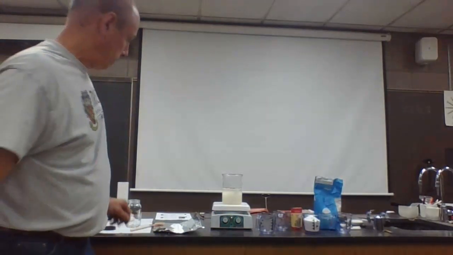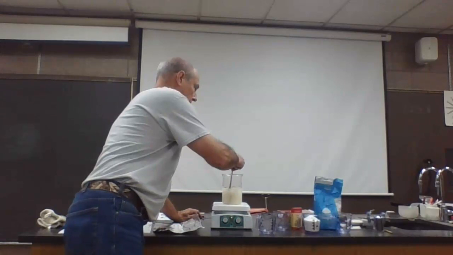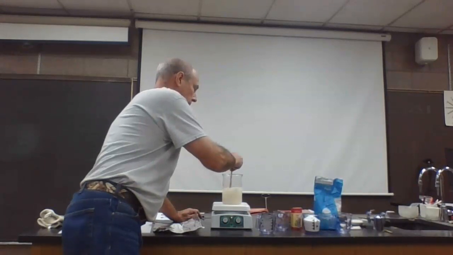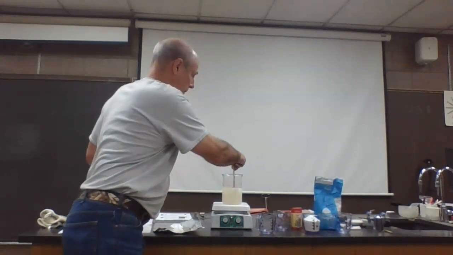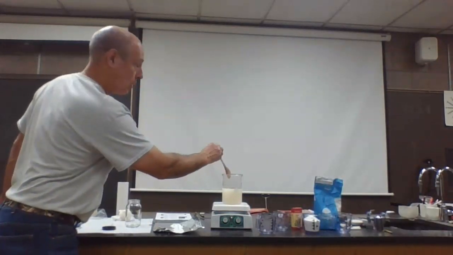And I'm going to heat to boiling. So I'm going to stir this up. It's good to keep it stirred, and you want to definitely heat this to boiling, but you don't want to heat it too much. If you heat sugar water too much, it will change the molecular structure of it, and it will no longer crystallize.